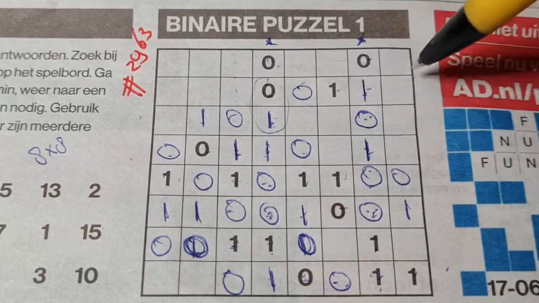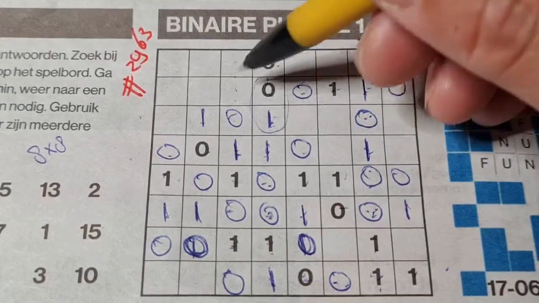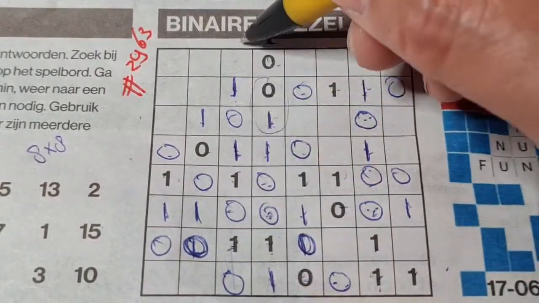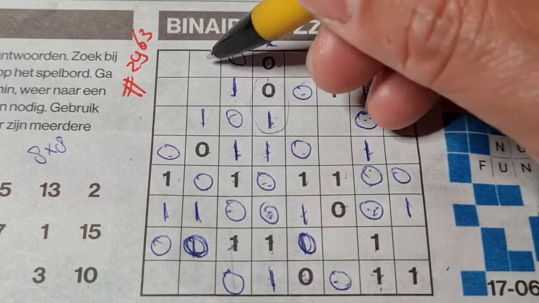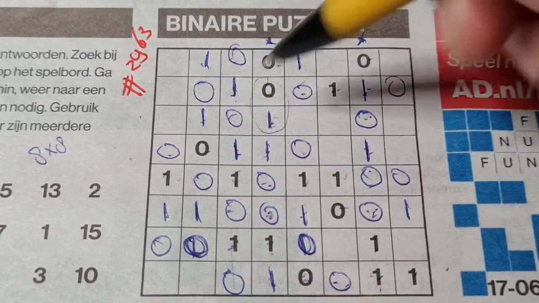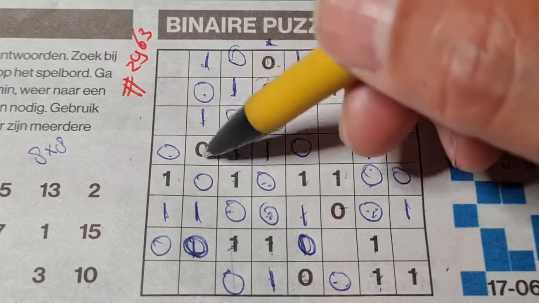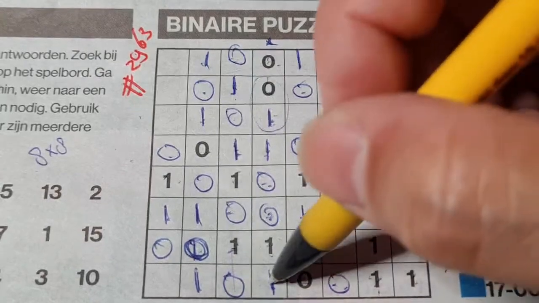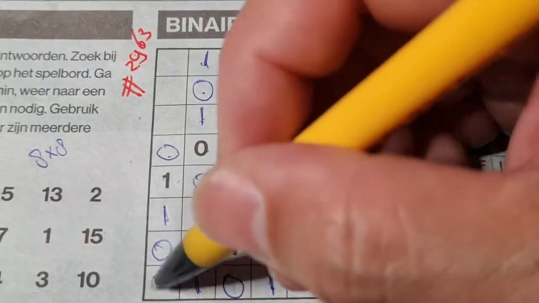Double 1 here, no, there no. Double O here, 1 there 1. 4 ones we have here in this column, so the rest are O's. Double O here 1, there 1. Between 2 ones comes an O. Now we have 4 O's, so the rest are ones. Here we have 4 ones, so the rest are O's.